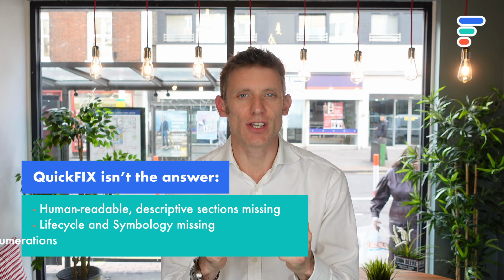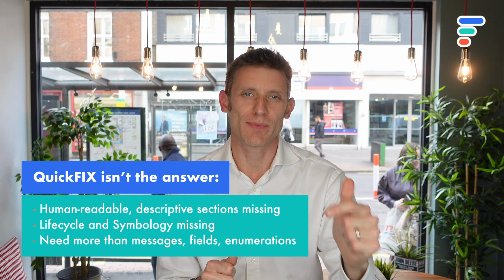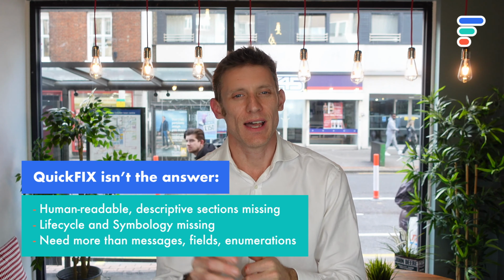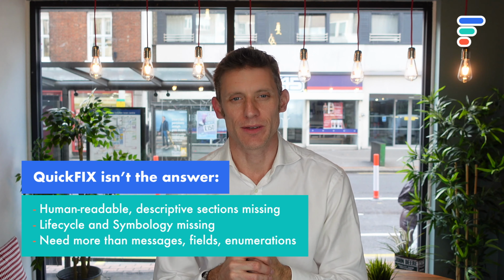So it isn't just the capturing of fields, messages, and enumerations. You also need to capture this human-readable content as well. That's one of the biggest things to avoid. The weakest link in creating documentation and making it reusable is the transfer between the developers, the guys who think in terms of messages, fields, and enumerations, and the business, the guys who need to describe the functionality in human-readable terms. You must accommodate those two different forces in a single document, a single source of truth.